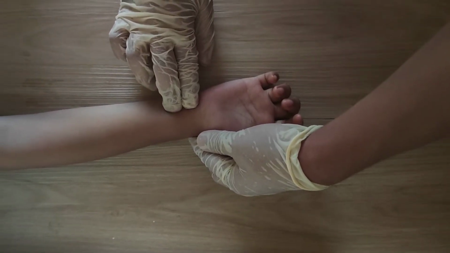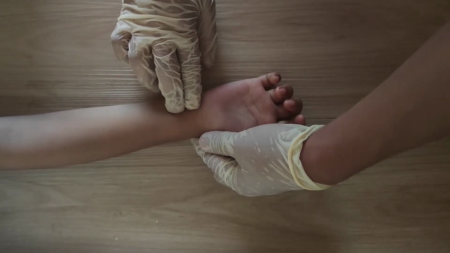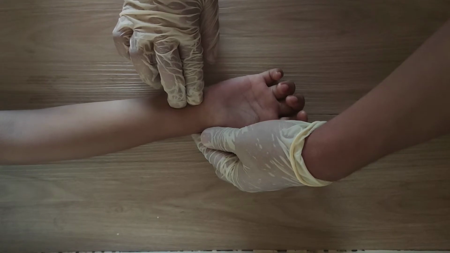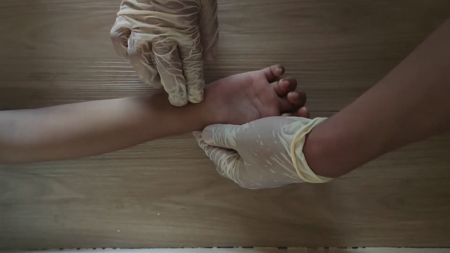Perform the Allen test or modified Allen test, or use a Doppler instrument to determine ulnar and radial artery patency. Collateral circulation to the hand is provided by the ulnar artery. The Allen test asks for ulnar artery patency.